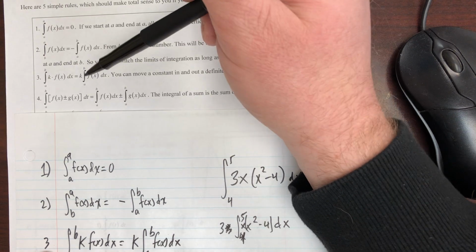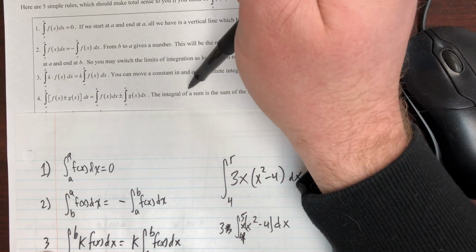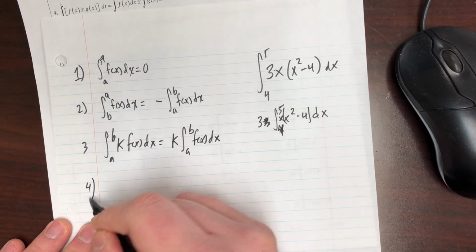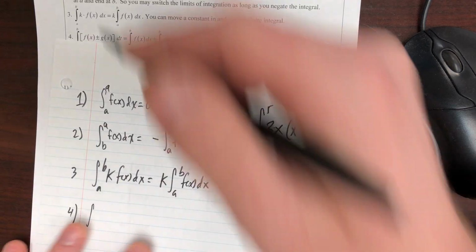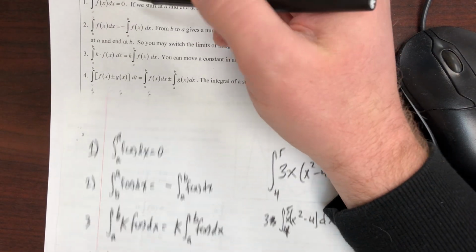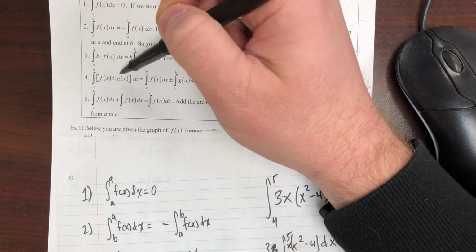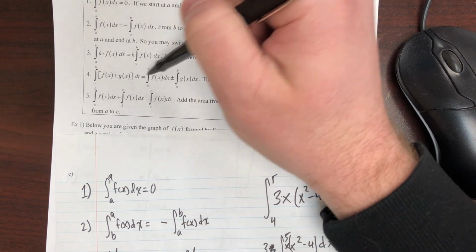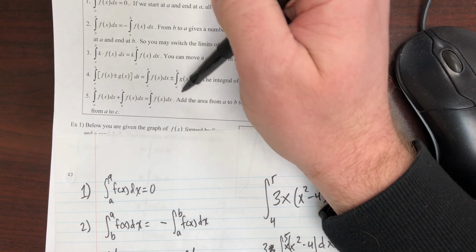I'm reminded of my college professor. Every time, the integral of a sum is the sum of the integrals, he would say this all the time, and it just went in one ear and out the other. It's simple, though. It's so simple. I'm not even going to rewrite it. If you have an integral and it's two things added together, you can just break it up and do two separate integrals. We've already done this, though, and the bounds stay. That's the main thing, A to B, A to B.